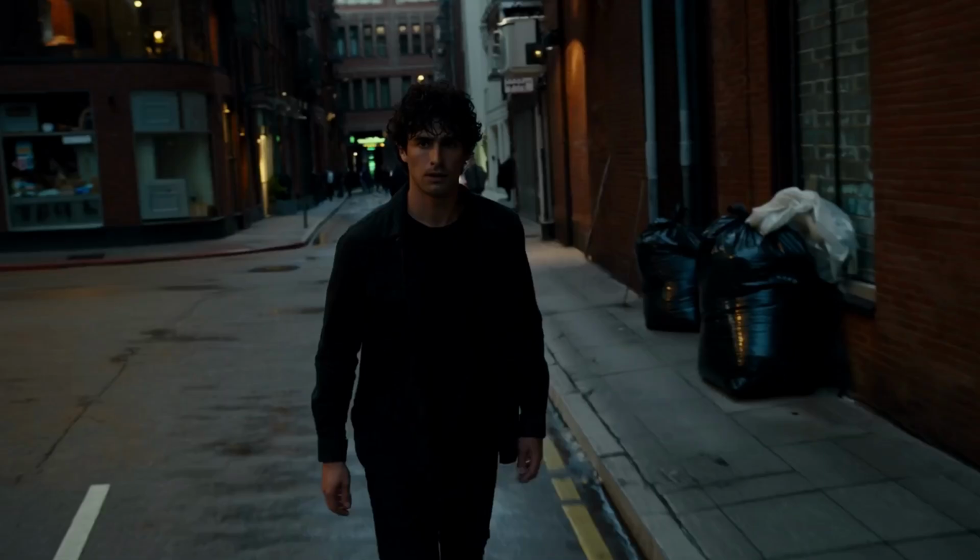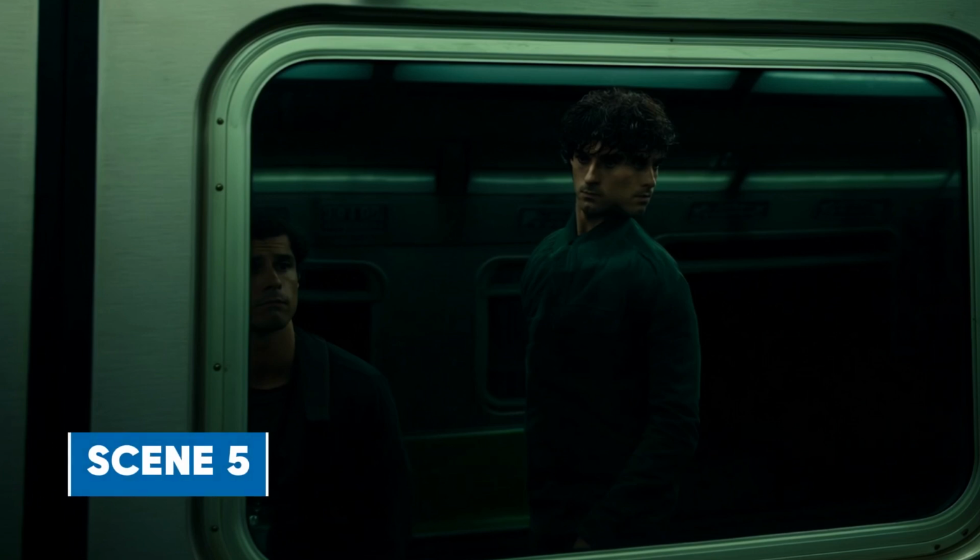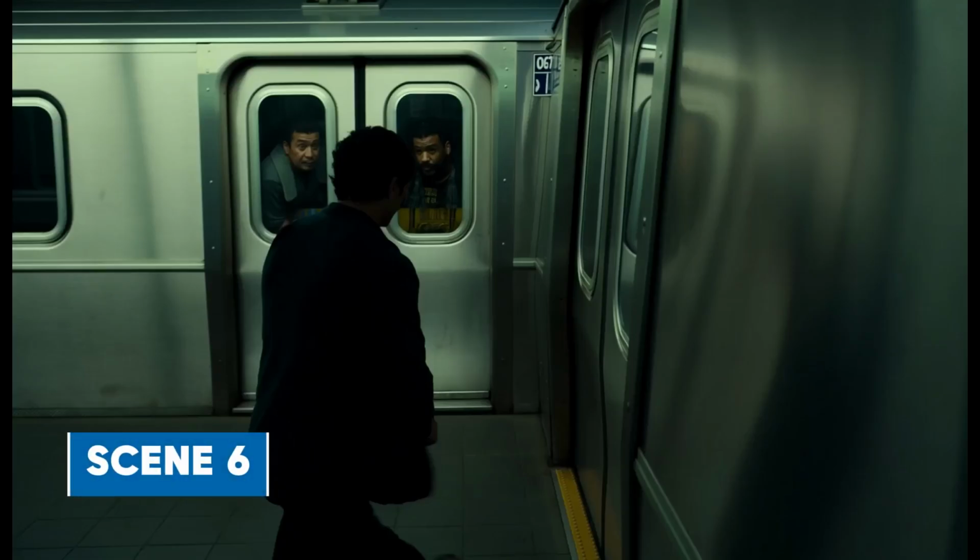He cuts through a narrow side street as footsteps close in, then disappears into a busy subway station, forcing himself to slow down while scanning faces. Inside the train, he catches a man's reflection in the window, the same face from earlier, now only a few feet away. The train empties at the final stop, doors sliding shut as the other man stays inside watching.